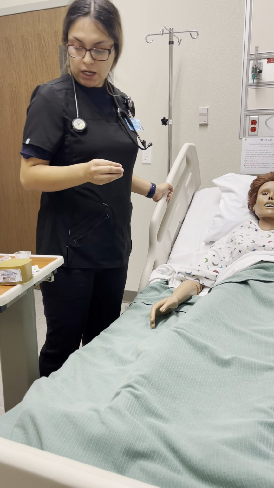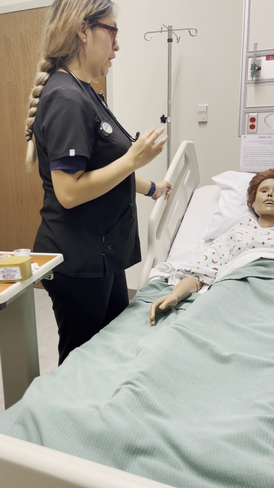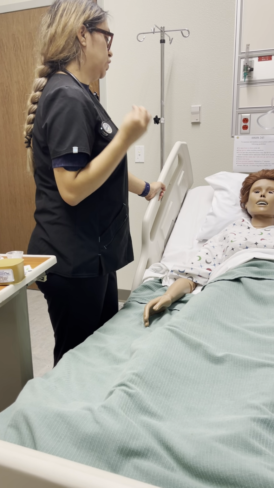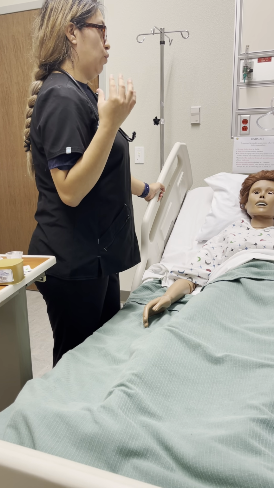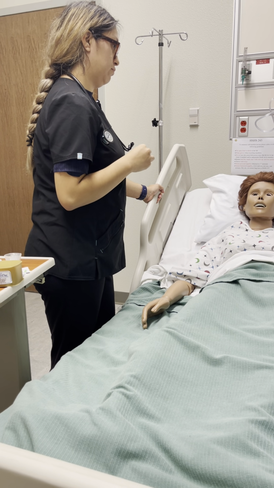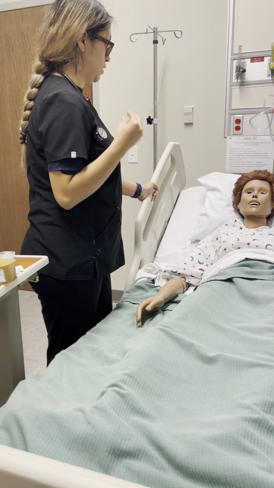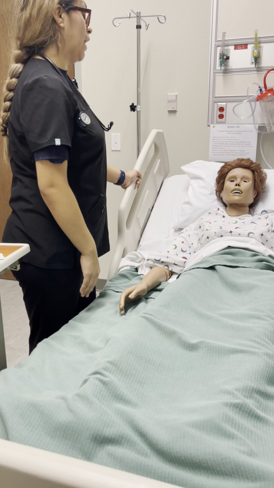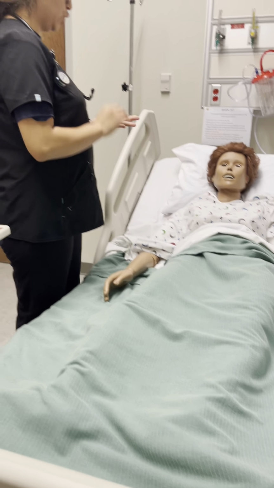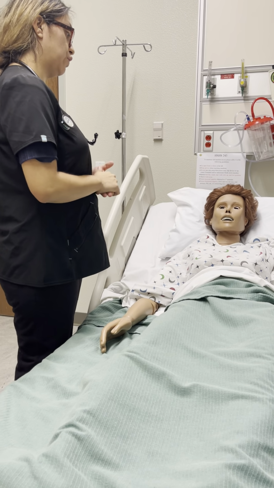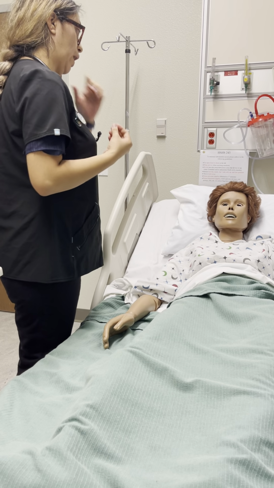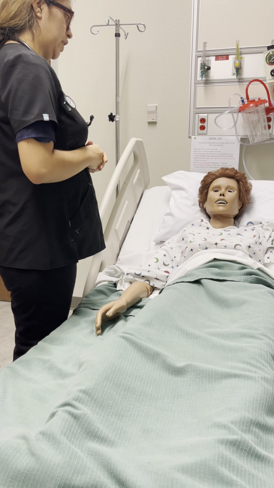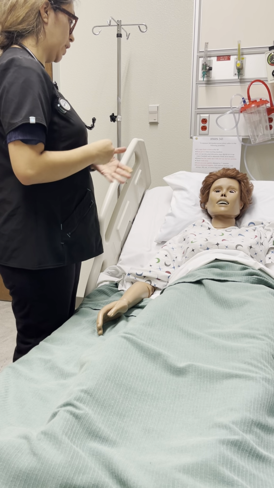Some side effects of that are headaches, dizziness, nausea, respiratory distress. One severe reaction you could have is anaphylaxis, and it could be from swelling, hard of breathing, and that's if you have a severe allergic reaction. So I would need you to let me know if you do have any of those symptoms as soon as possible so they can be treated.